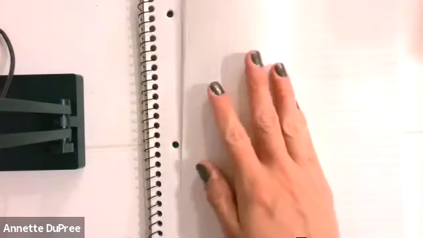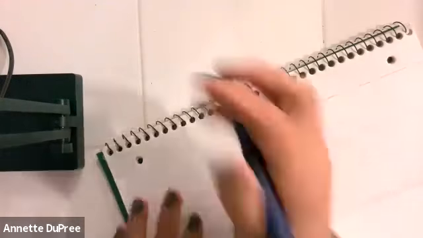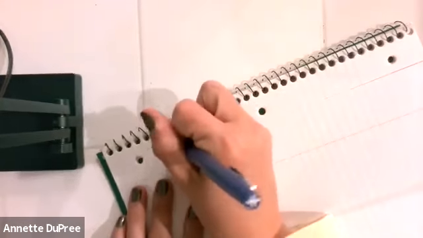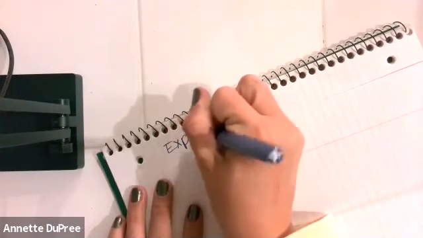notes. We're going to take this page and fold it in just like this so that this line hits the pink line. It's going to leave a little bit of a border here. So we're going to turn it sideways, and we're going to write exponent laws right here.